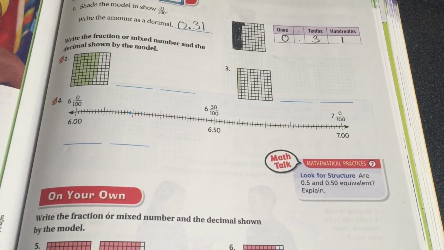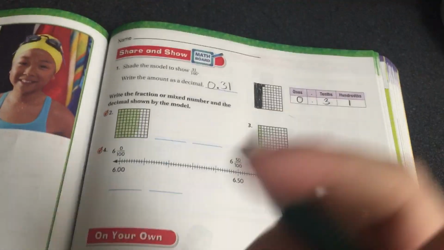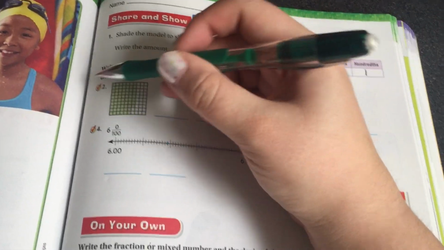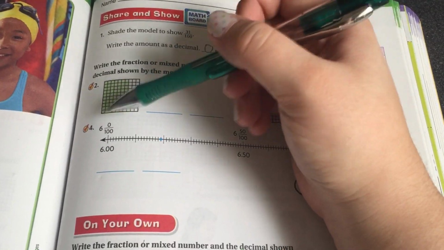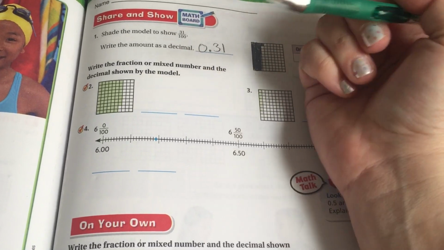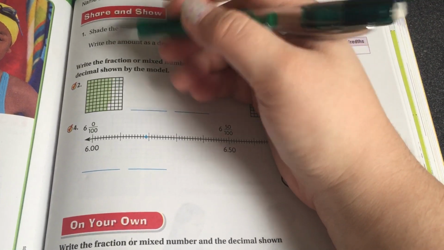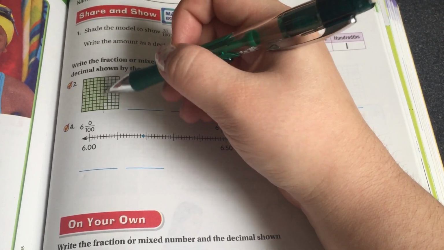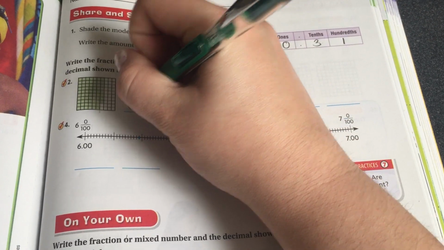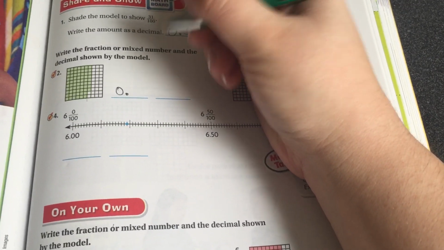Now on these ones, they color in the model for you and you have to figure out what the fraction and the decimal is for number 2 and number 3. So again, there's no whole numbers shaded. If there were, like a whole block of green plus this block, then we could have a whole number, but we don't. So there is no whole number spot in this one. But there is 1, 2, 3, 4, 5, 6 tens shaded in. So I'm going to put a 0 for the ones because I don't have any whole numbers.